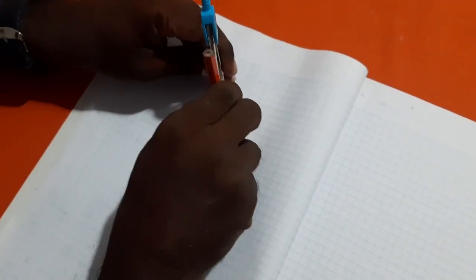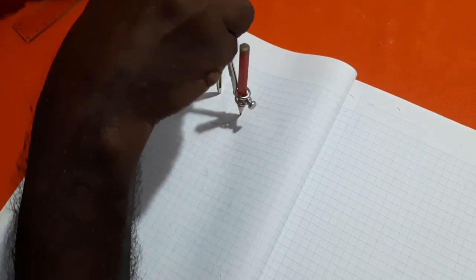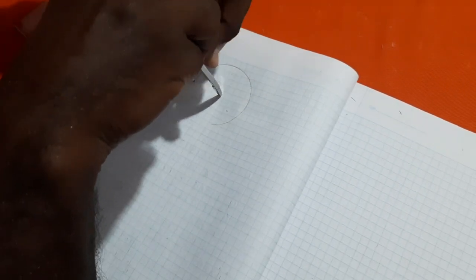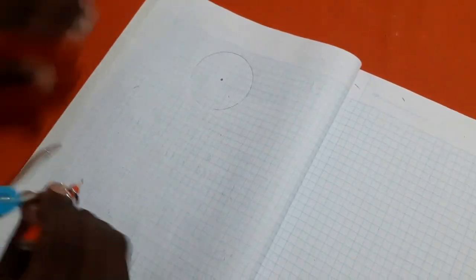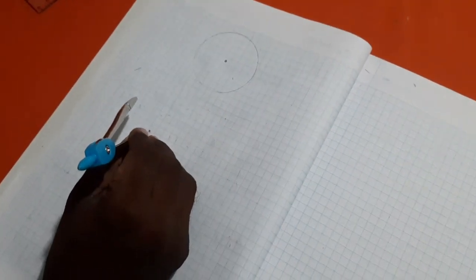First one is a locus of a point. So you have to keep the compass on the point and you have to draw a circle. That will be the first locus. And the second one, locus of 2 points.